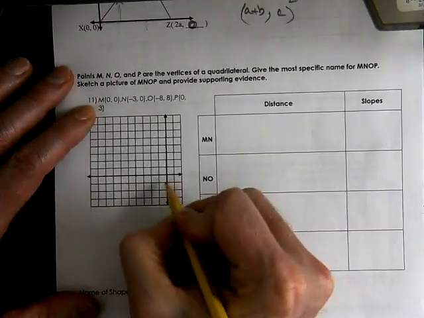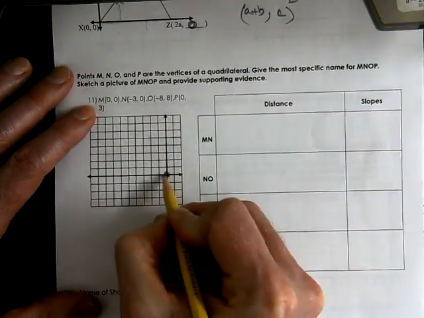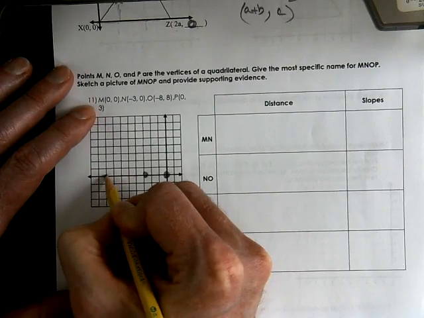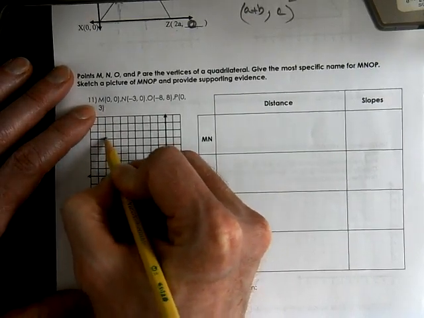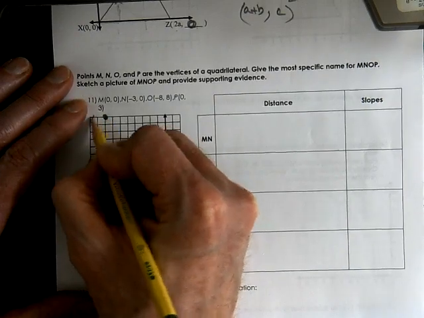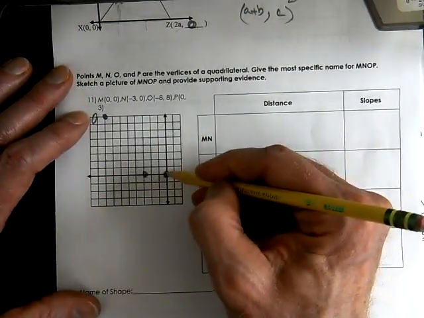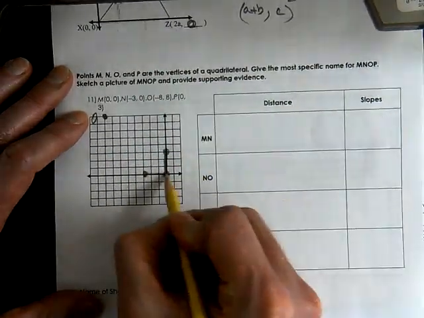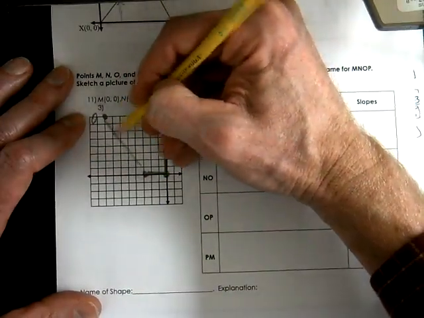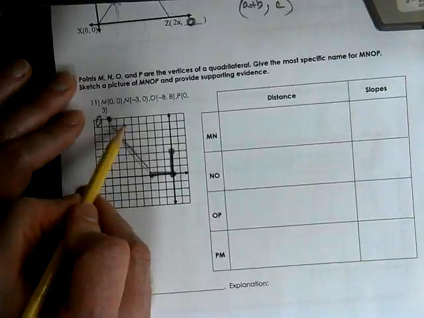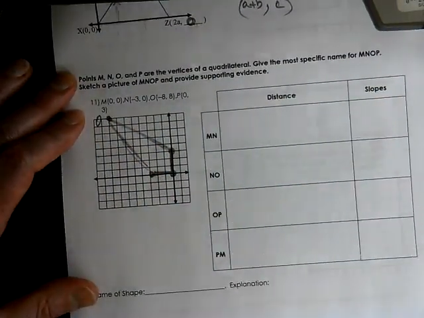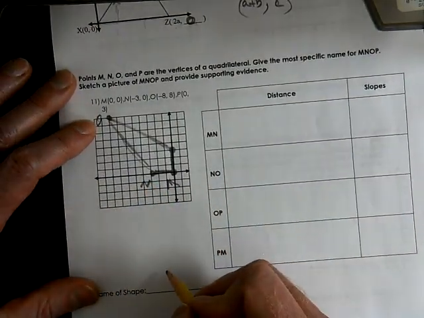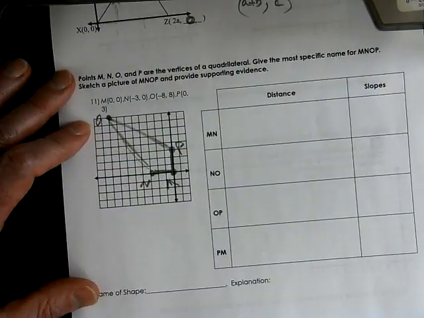We have our values of 0, 0, that's our M, negative 3, 0, negative 8, 8, and 0, 3. 0 right and left, 3 up. So this is M, this is N, this is O, this is P.